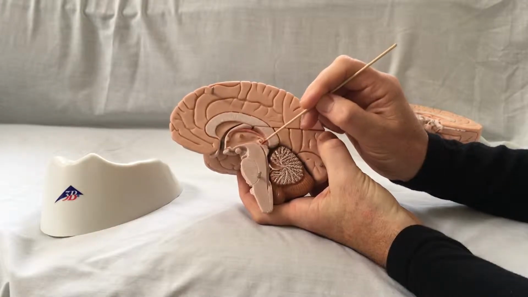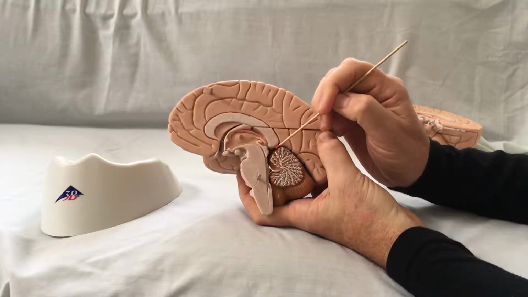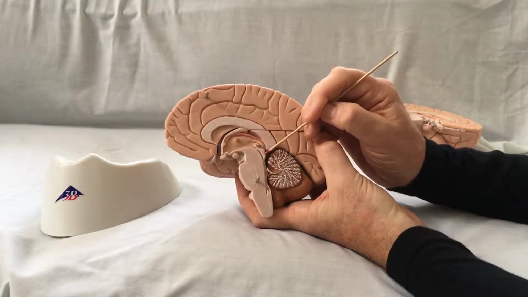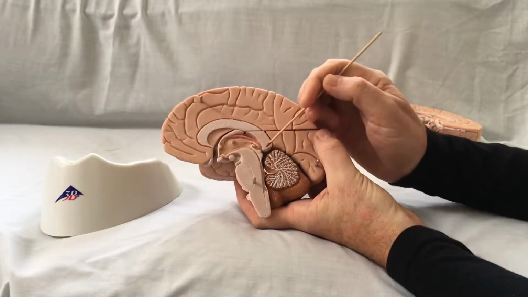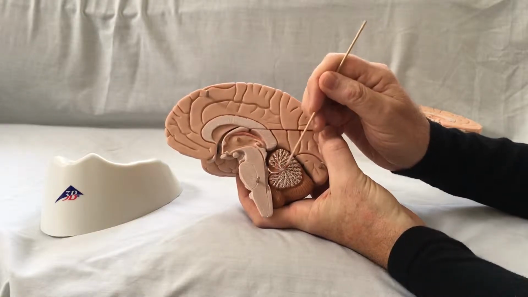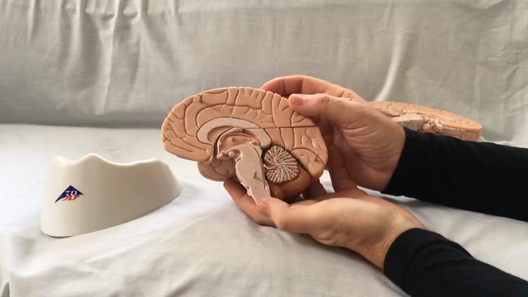On the posterior portion of the midbrain, we have this whole structure, the corpora quadrigemina. This portion of it is the superior colliculus, and this portion is the inferior colliculus. This is a medial view of the cerebellum. We can see all this white matter. This represents the arbor vitae of the cerebellum.